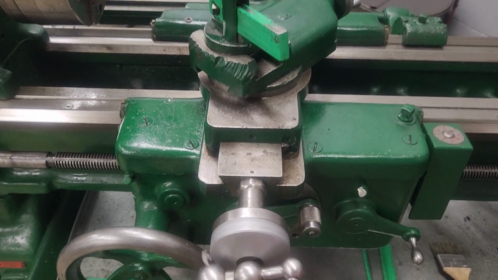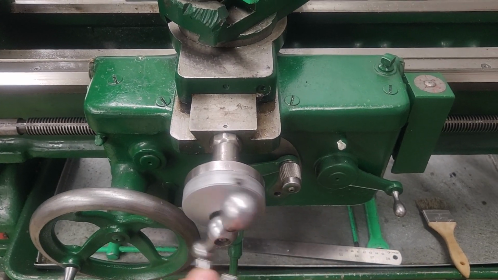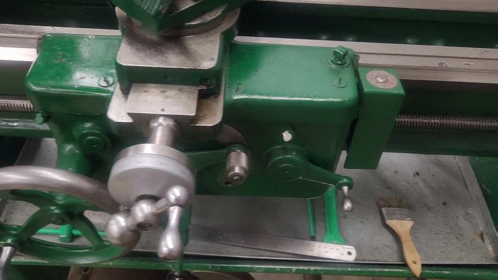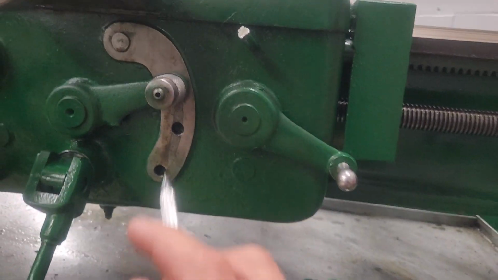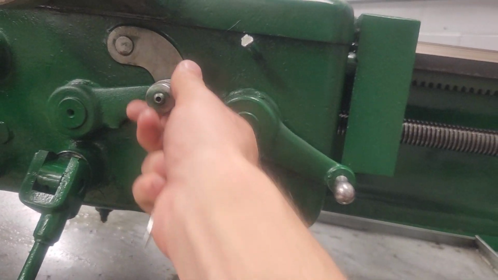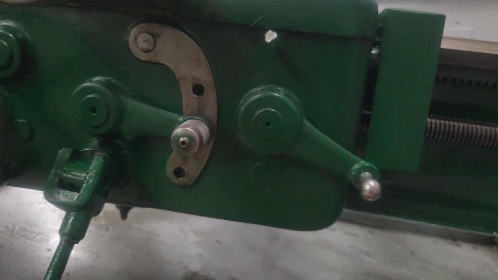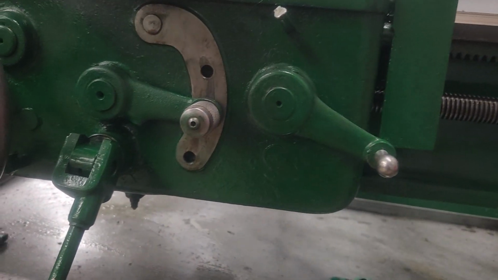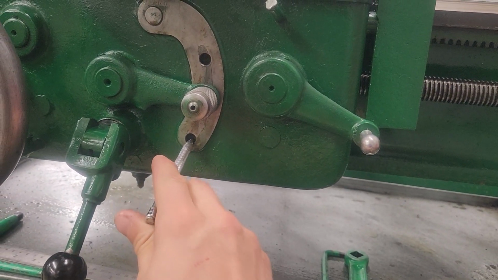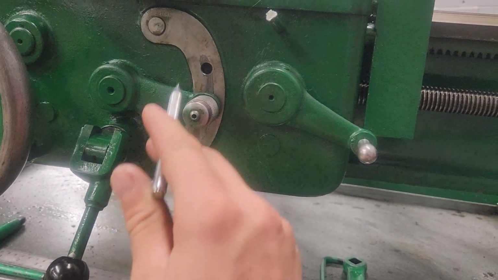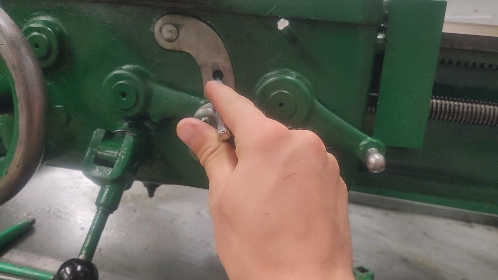Facing, we're gonna be using our cross slide, okay? So we need to figure out how do we power our cross slide, okay? So on a South Bend lathe, it is right here, we have our feed selection lever, okay? So if I move that, in the middle hole, that is neutral, that's nothing, okay? The bottom hole powers your cross slide. The top hole powers our carriage, okay?